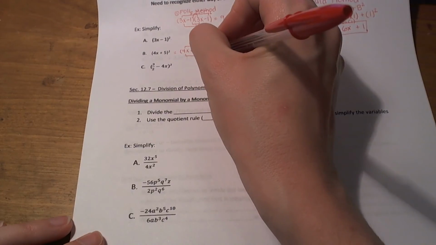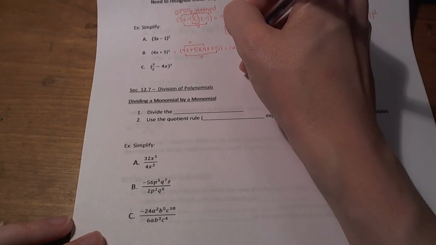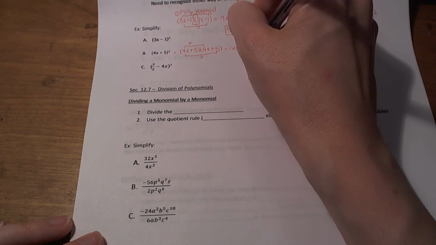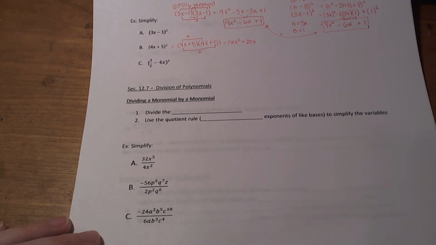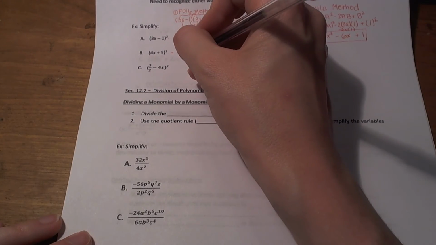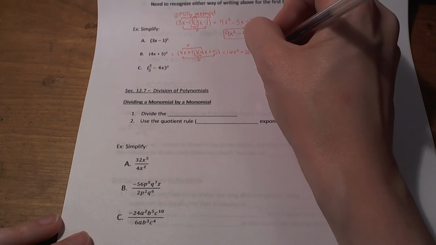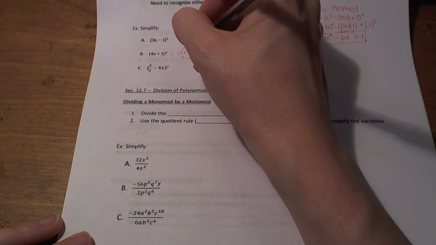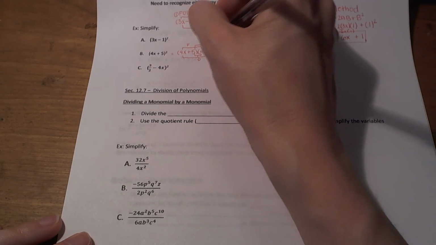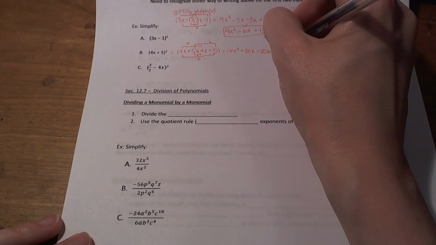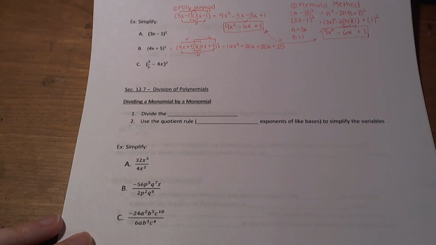Outer, 4x times 5 is plus 20x. Inner, 5 times 4x is plus 20x. And last, 5 times 5 is plus 25.